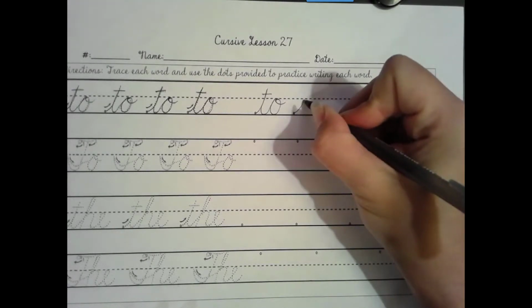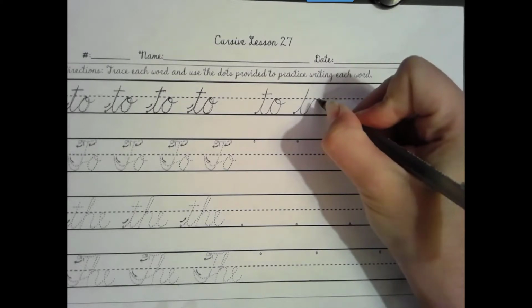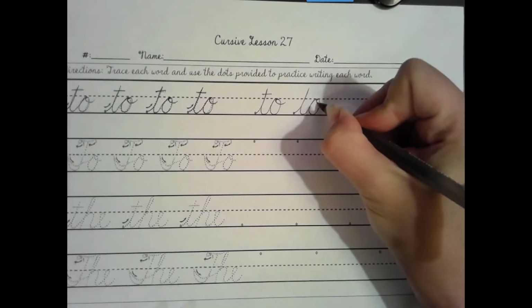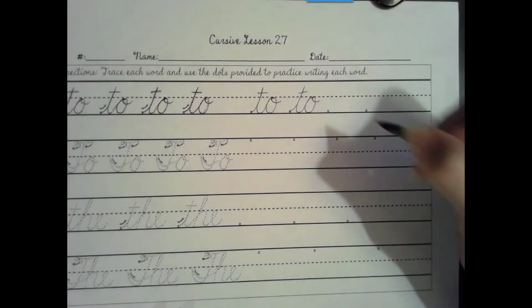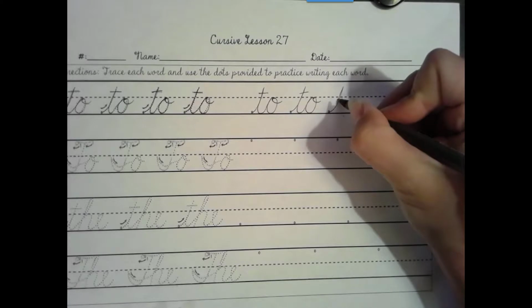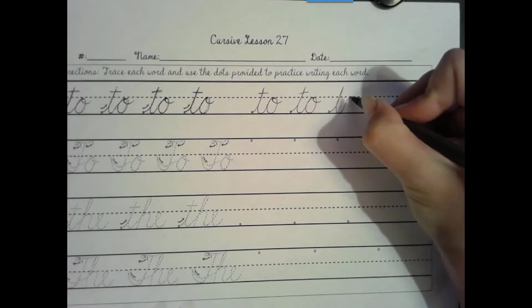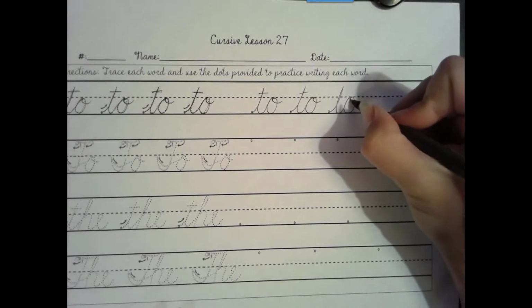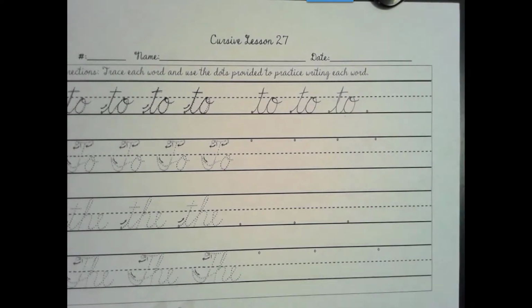Okay, so we're going to slant up, trace back down, touch the bottom, curve up to the dotted line, curve back around, complete your oval, make your little loop and your tail, cross your T. Starting dot, I'm going to slant up, trace back down, touch the bottom, curve up to the dotted line, retrace that line till you touch the bottom, complete your oval, make your loop and your tail. Then you cross your T.